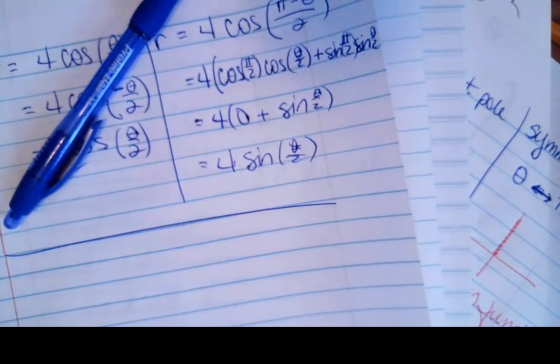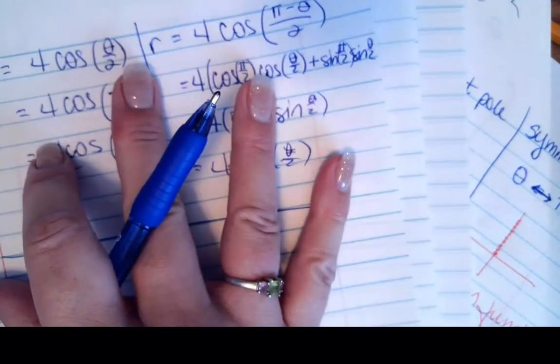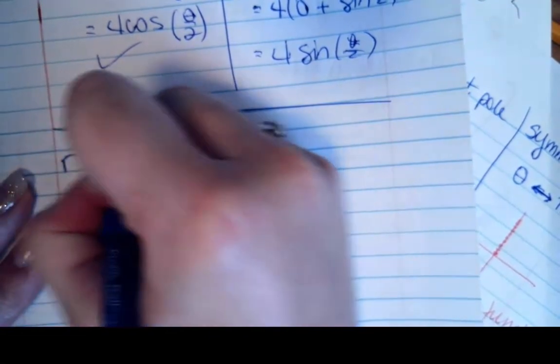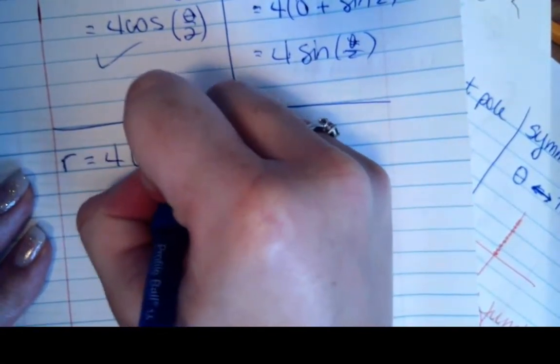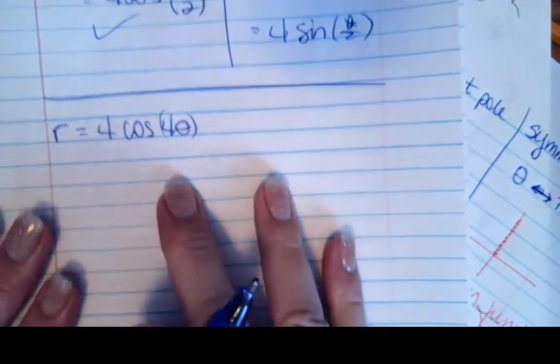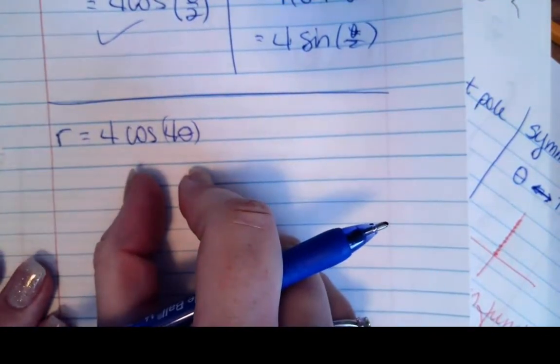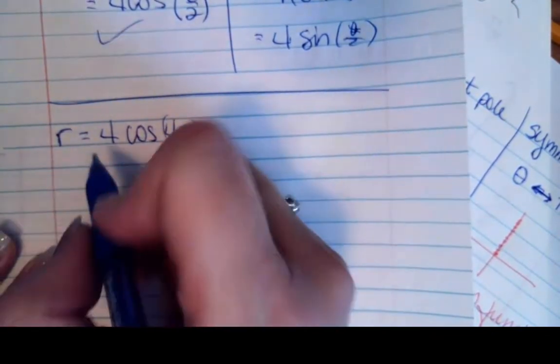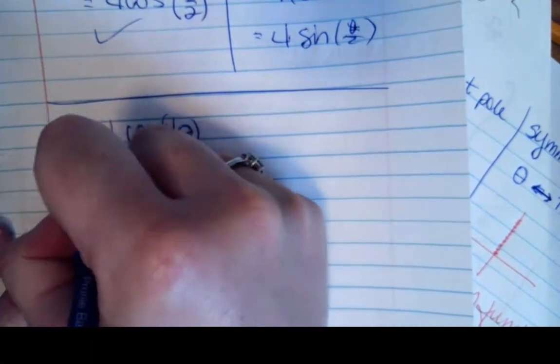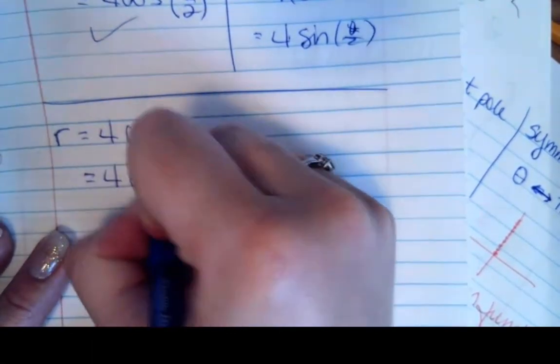And the next problem says, okay, so I have r equals 4 cosine 4 theta. I am going to check for symmetry first. So check for symmetry about the pole.